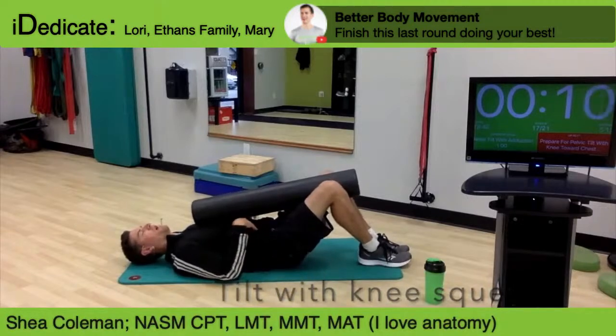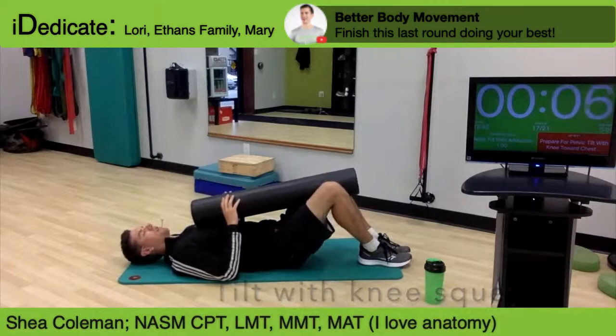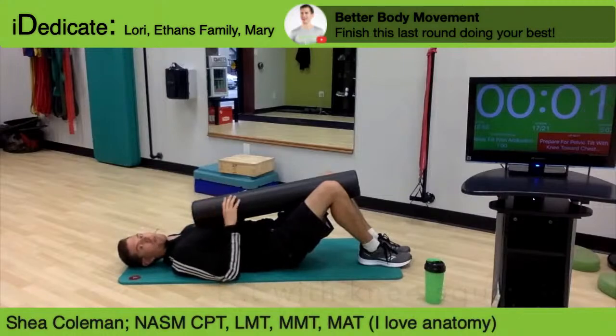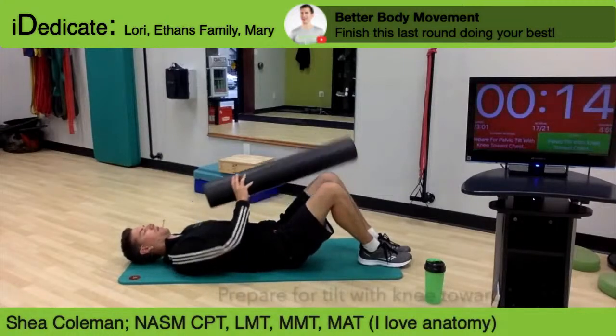Keep working all the way through. Try not to quit. 3, 2, 1. Prepare for pelvic tilt with knee toward chest.